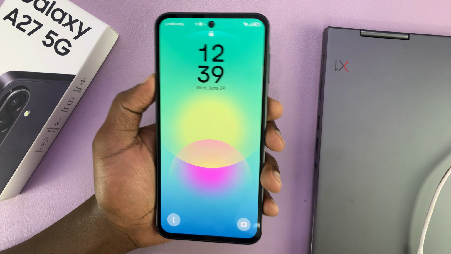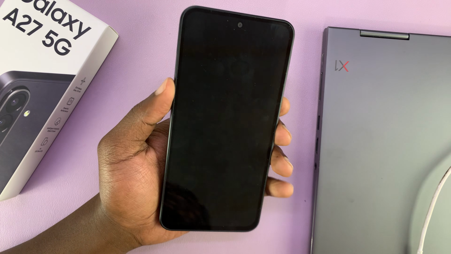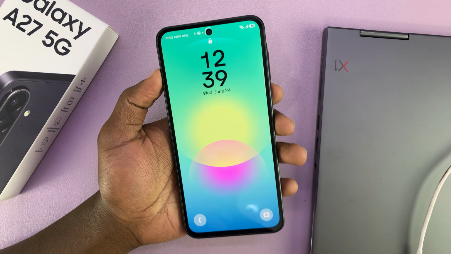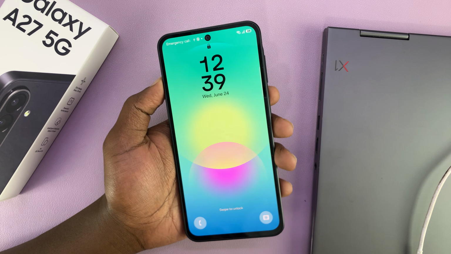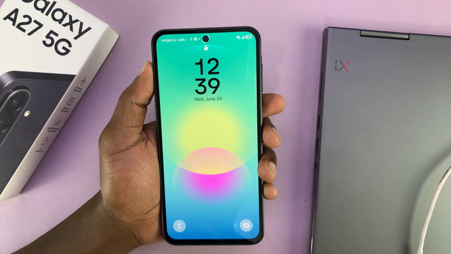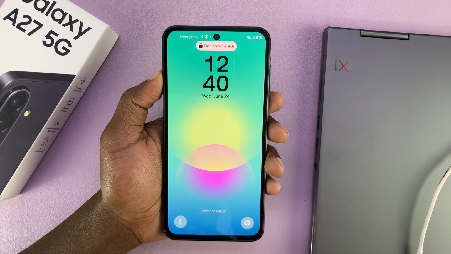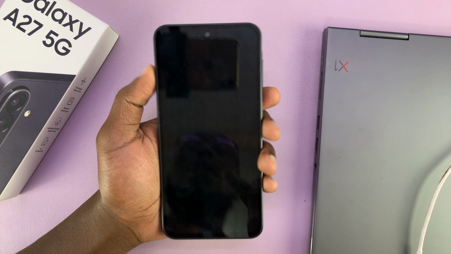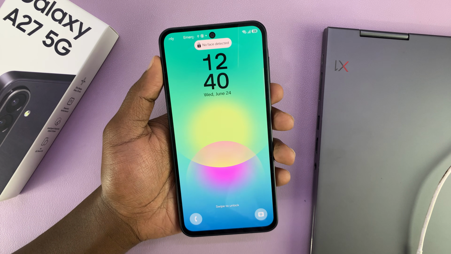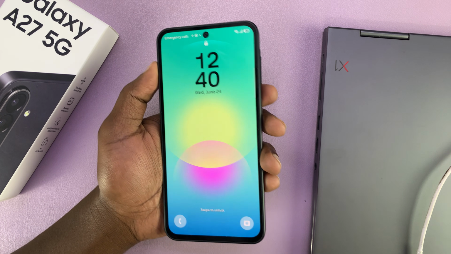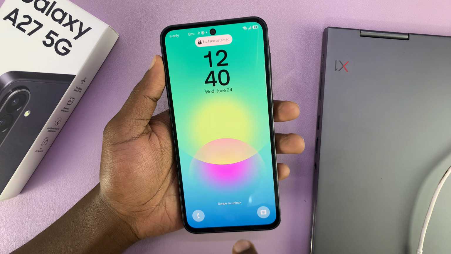So in case you've forgotten your password, pin or pattern of your Galaxy A27 and you want to recover access to this phone, then you have to hard reset it. And you're gonna hard reset it via recovery mode, which means as you're setting it back up again, you're gonna need to enter the Google account, which means Google address and password of the account that was on the phone before the hard reset. So you're gonna have to know that Google account.